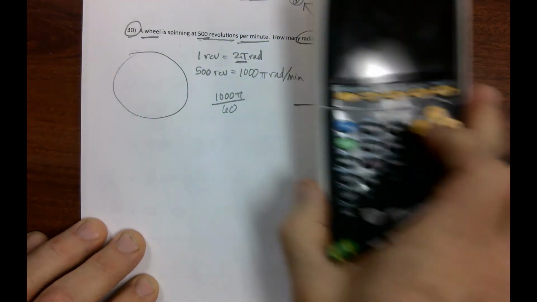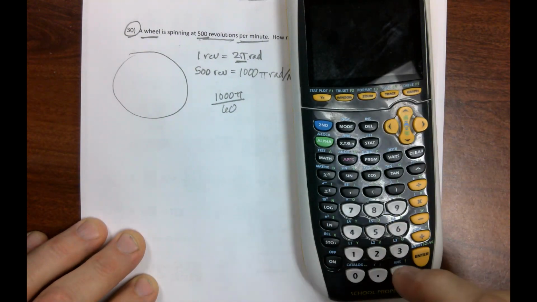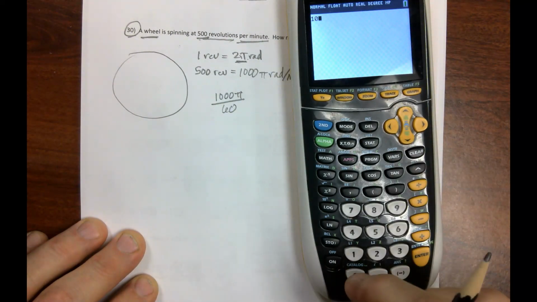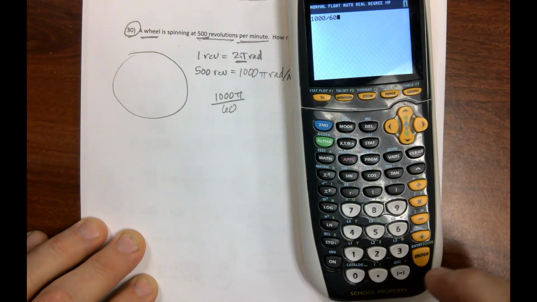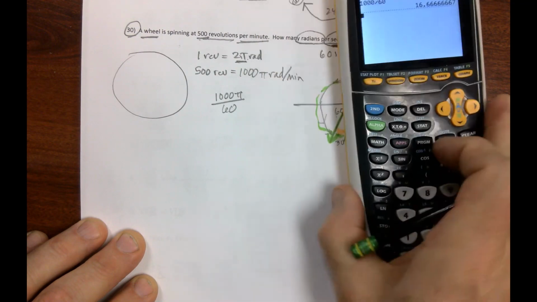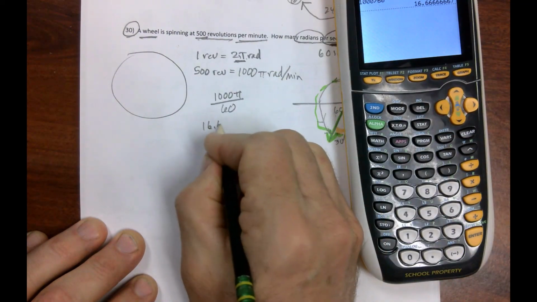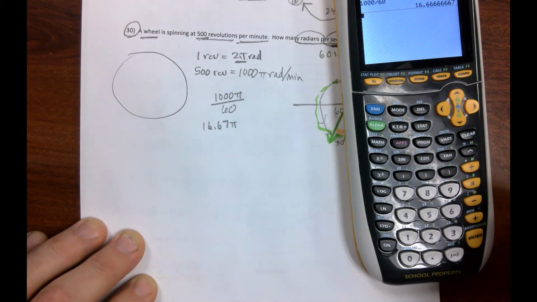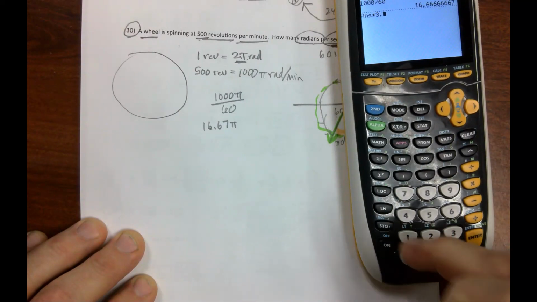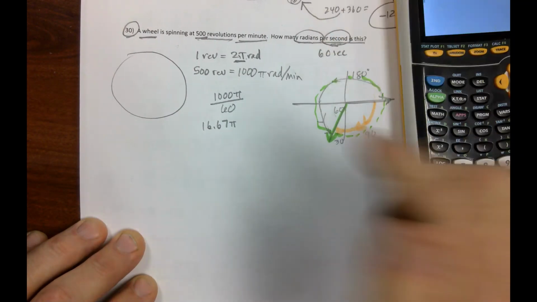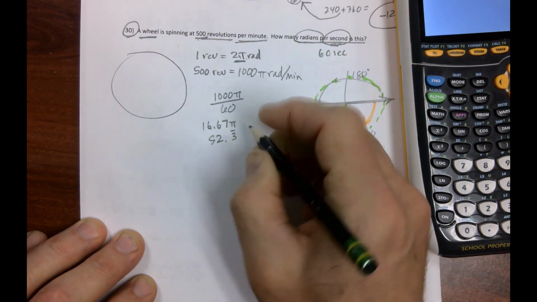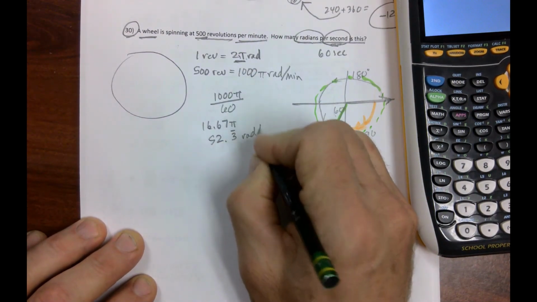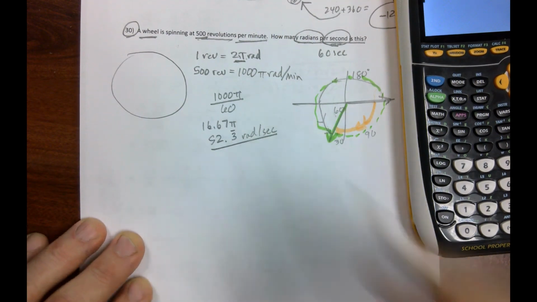Let me get my calculator out. 1,000 divided by 60, 16.67 pi. So if we multiply that by 3.14, that's 52.3 repeating radians per second.